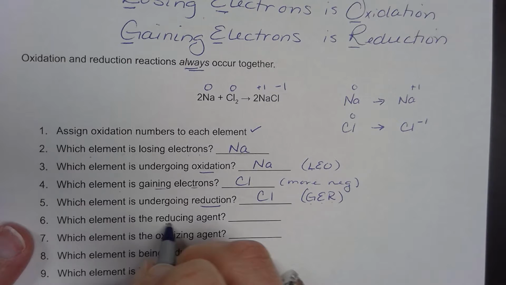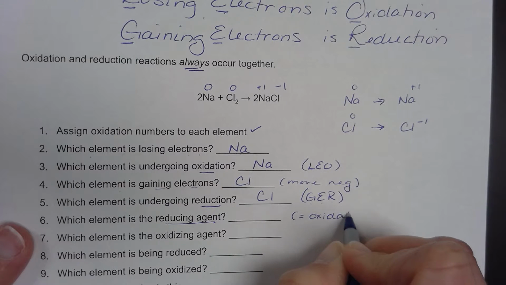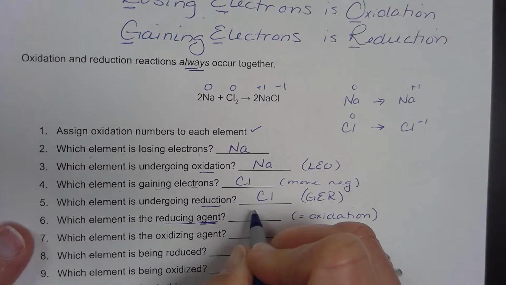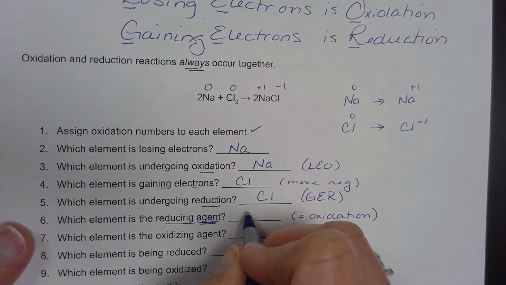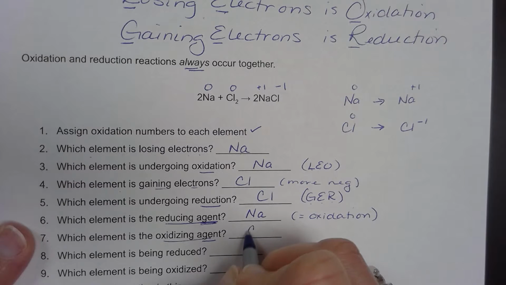Now reducing agent is oxidation. It's an agent of change. Our agent of change is sodium, and oxidizing agent is chlorine.